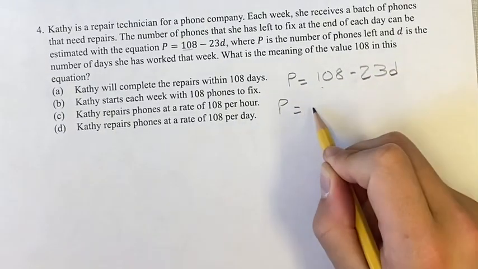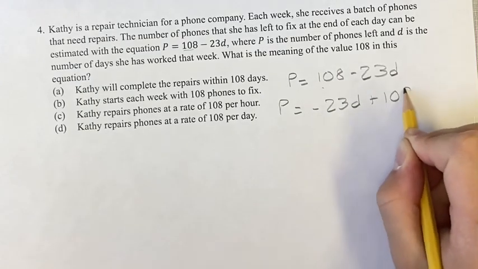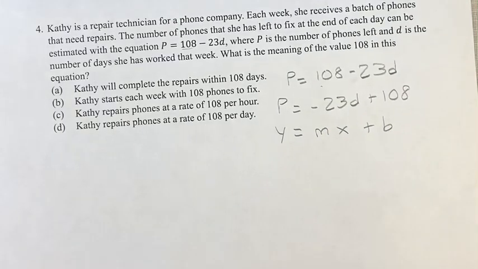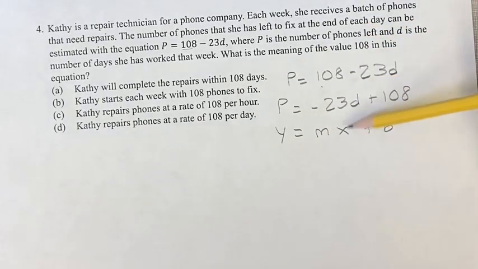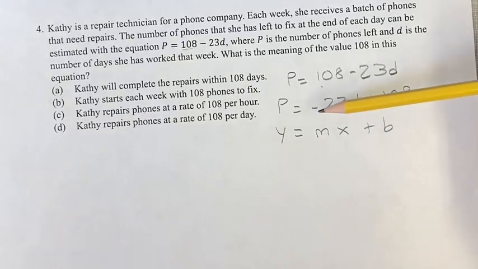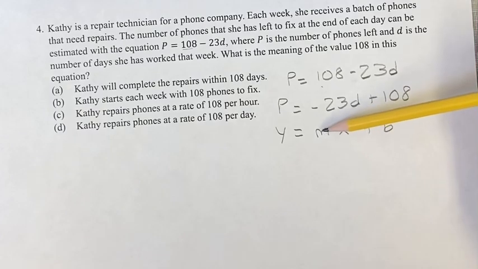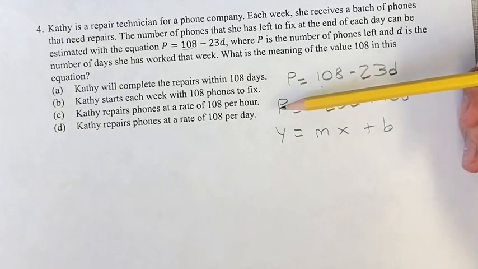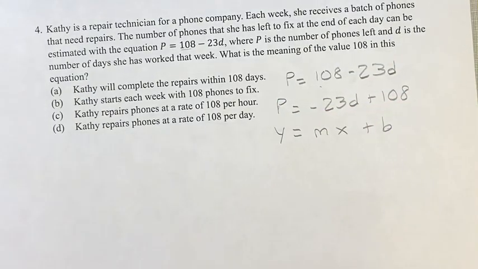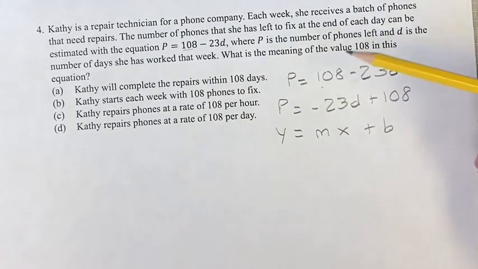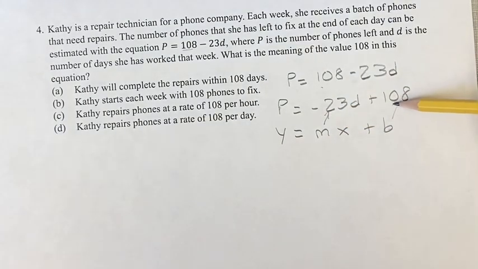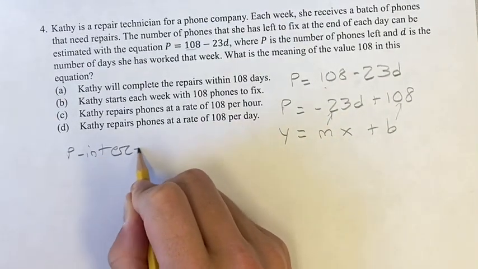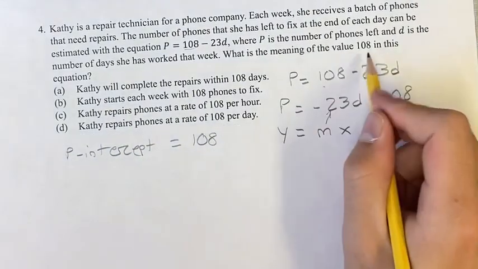If we rearrange it to negative 23D plus 108, then this is similar to this form we're probably familiar with, y is equal to mx plus b, right? Where you have your independent variable, D in this case. You have negative 23 is the rate of change, or the slope of the line. 108 is your y-intercept, and your dependent variable is P or y. So in this situation, we should say, okay, the rate of change is negative 23, and the y-intercept, or the P-intercept, is 108, which is what we're looking for.